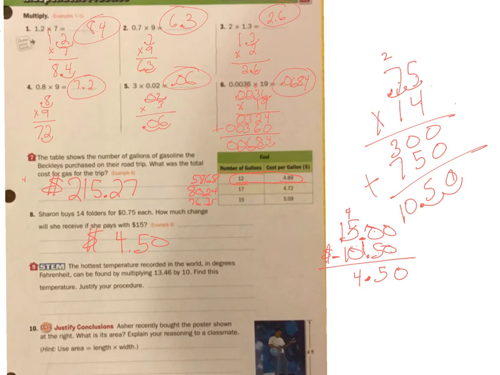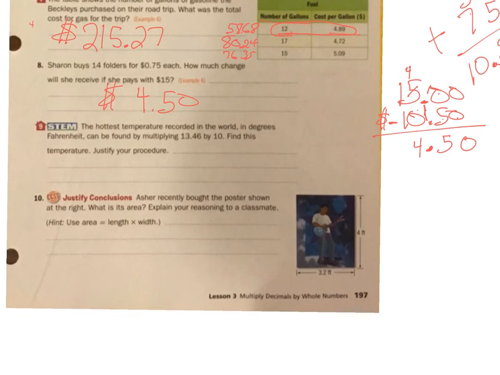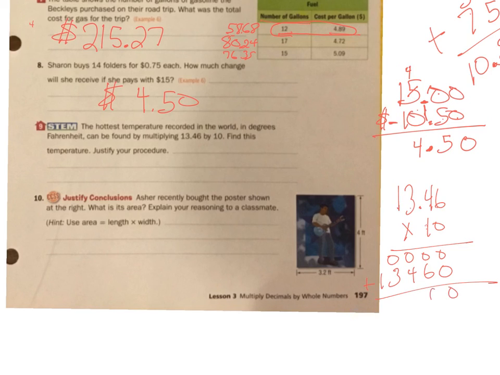All right, let's look at number 9. The hottest temperature recorded in the world in degrees Fahrenheit can be found by multiplying 13.46 by 10. Okay, 13.46 times 10. Okay, let's do the first ones. 0 times 3 is 0, 0 times 1 is, that's all 0. Okay, now I add my 0. 1 times 6, 6. 1 times 4, 4. 1 times 3, 3. 1 times 1, 1. Let's add them up. It's really easy to add up. 4, 3, 1. I come out 2. I go in 2. So, the temperature, 134.60. And the little sign right up here means degrees. That is hot. Okay. And the last one, number 10.